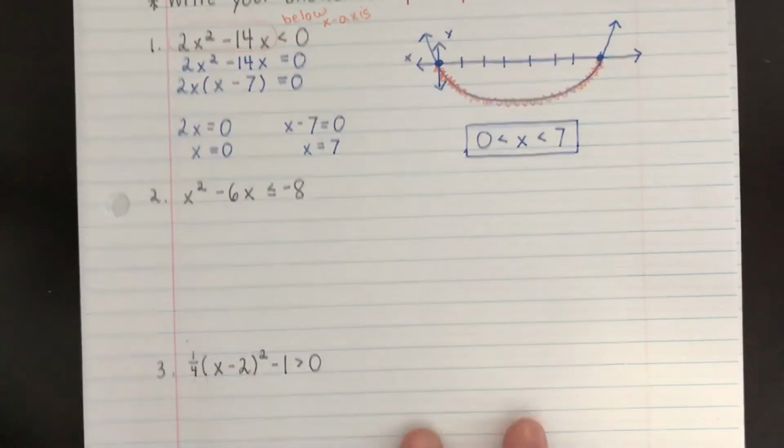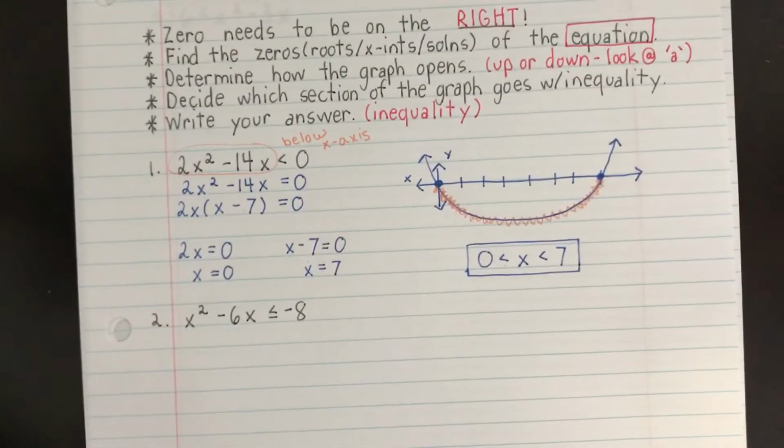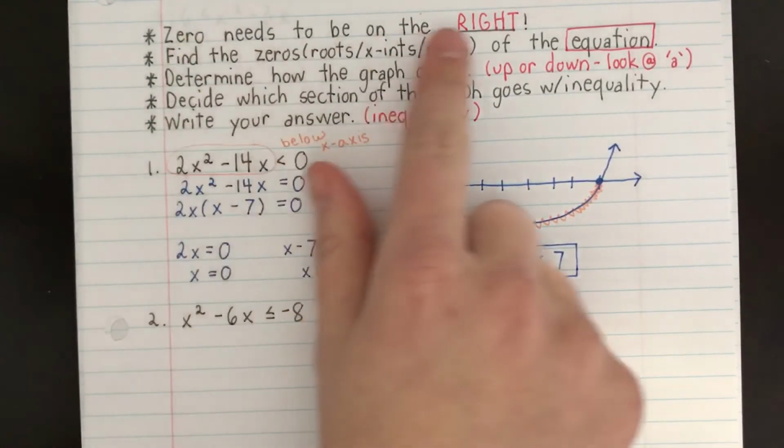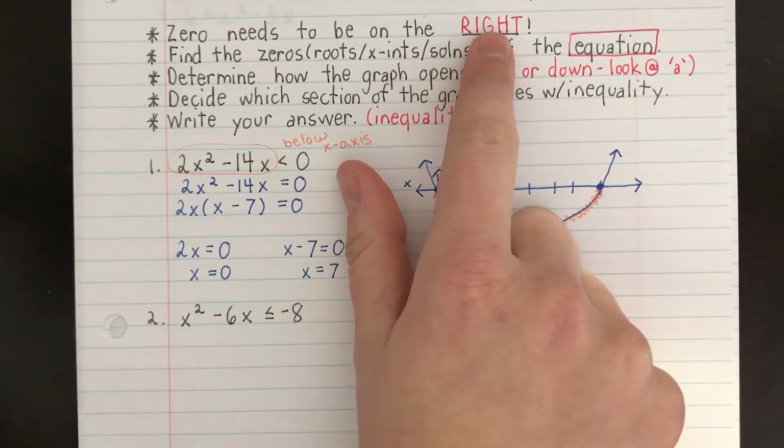Okay, so number 2, same direction, so I'll try and fit it all on the screen. So again, 0 needs to be on the right, not on the left.